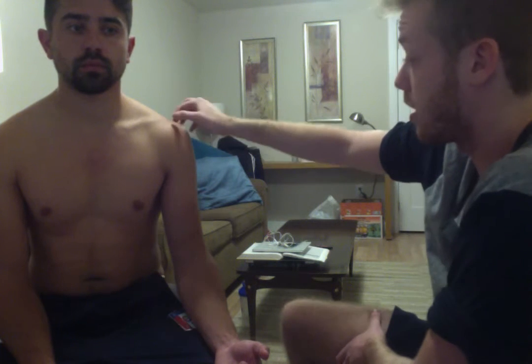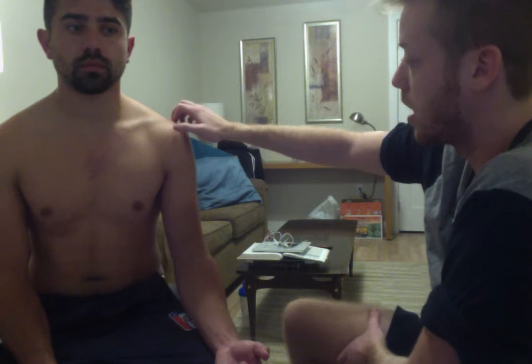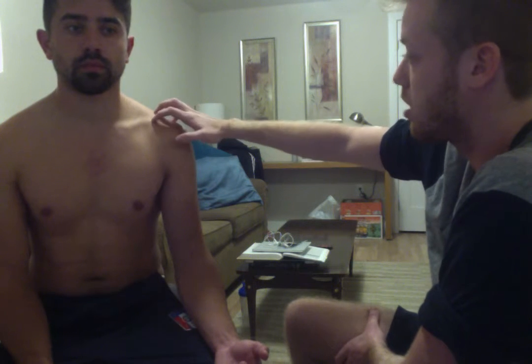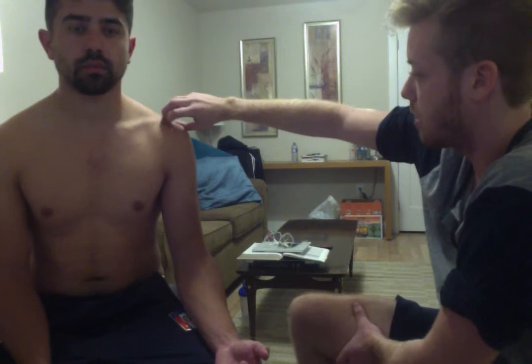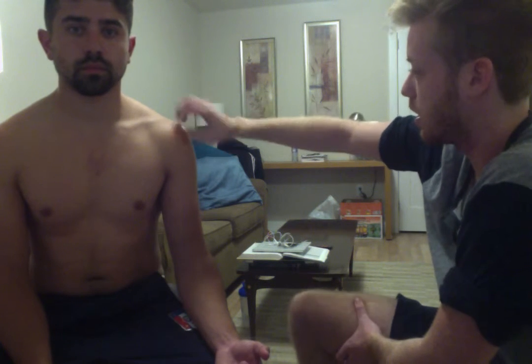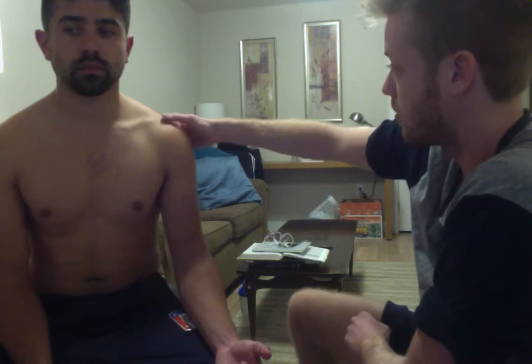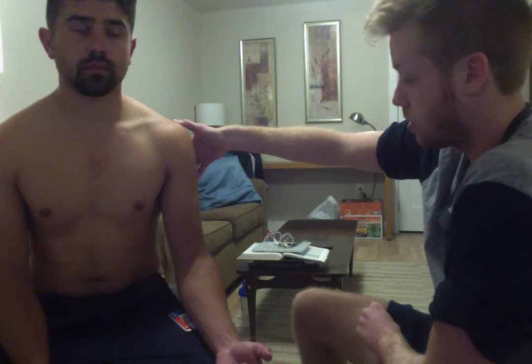Next, from this general area, we can't see it, but we know that the anterior fibers of the delts run this way, the middle fibers of the delts along here, and the posterior fibers of the delts move along in this general area. From the acromion still, we're going to move posterior towards the elbow and slightly medially as well.